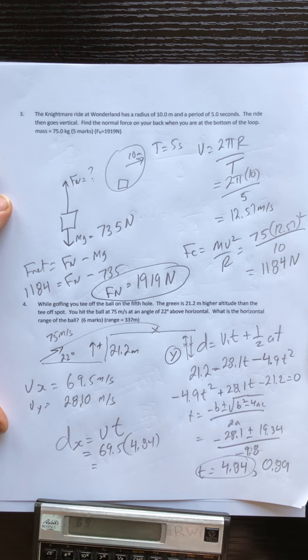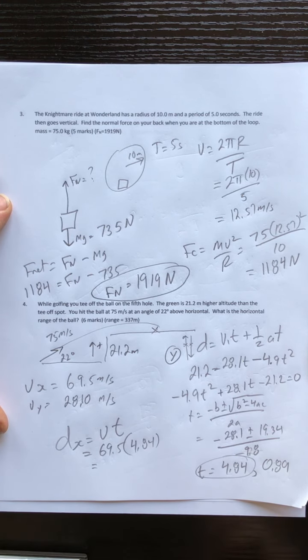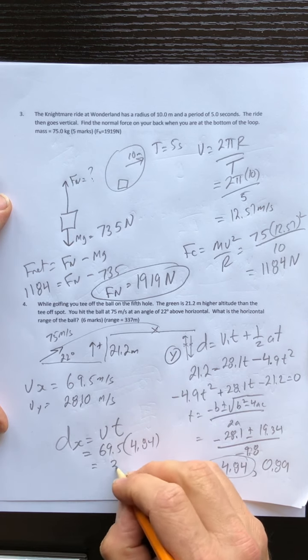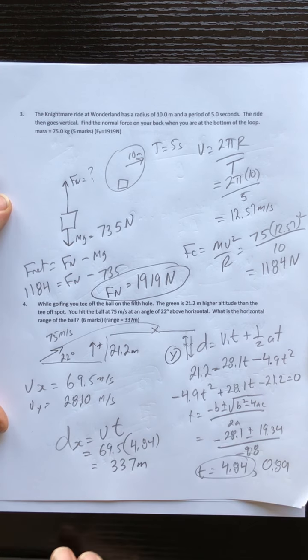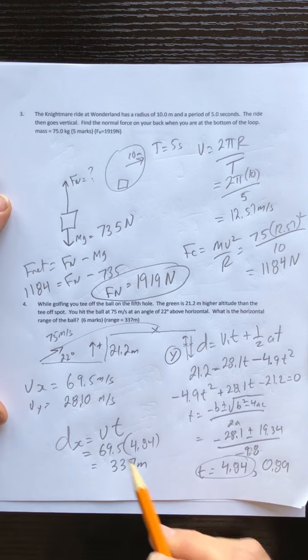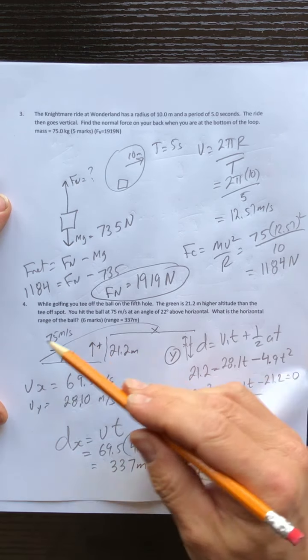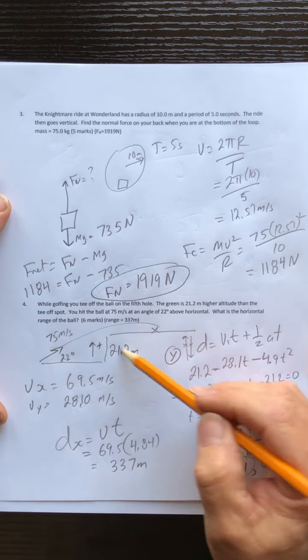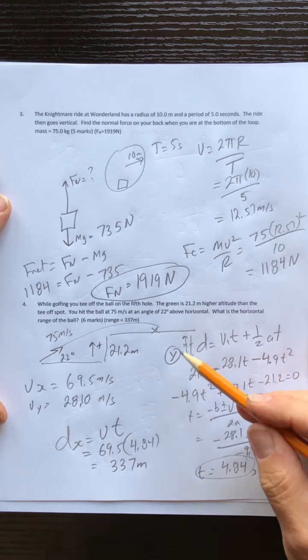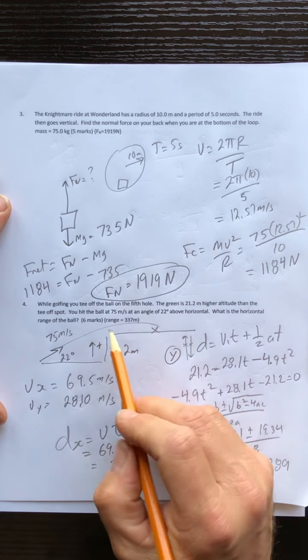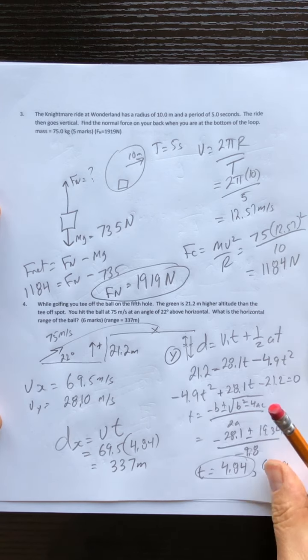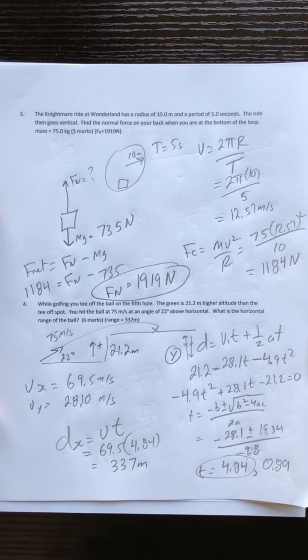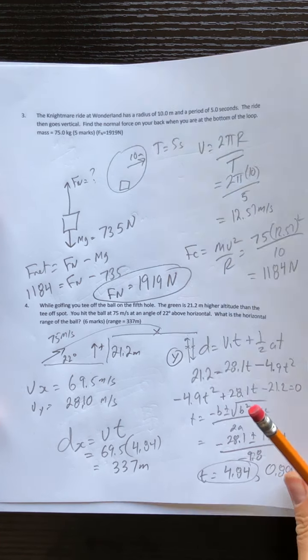4.84 times 69.5, and we get 336.5. Okay, that's where the ball landed. So on the test, maybe I'll make the green up here and the tee off up high and the green down below, change the signs, the directions, or maybe you're shooting from a cliff out into the ocean to try to get some pesky pirates or something. Who knows?